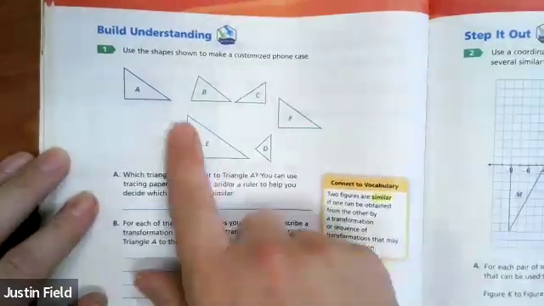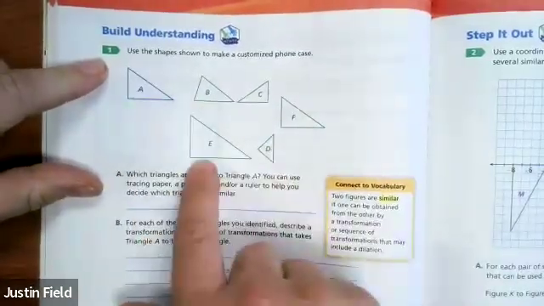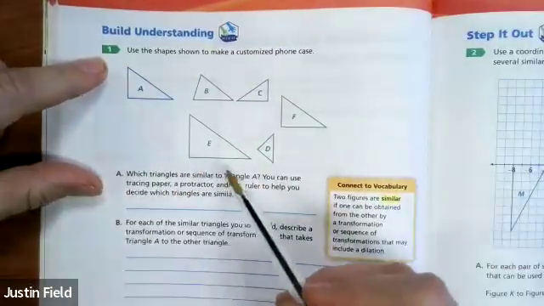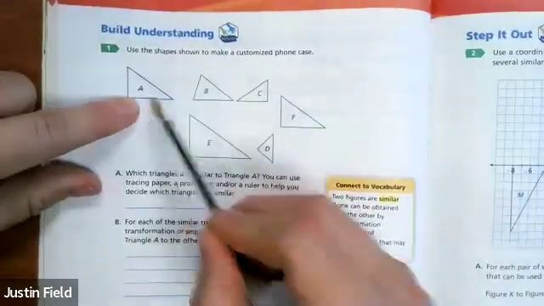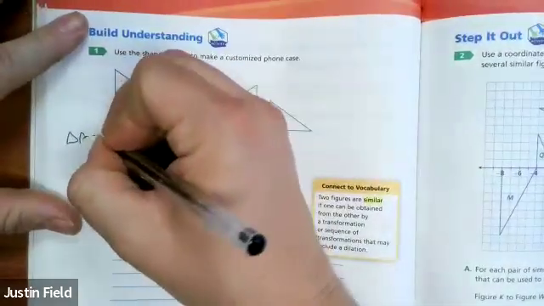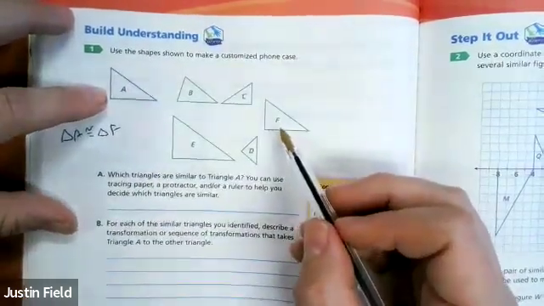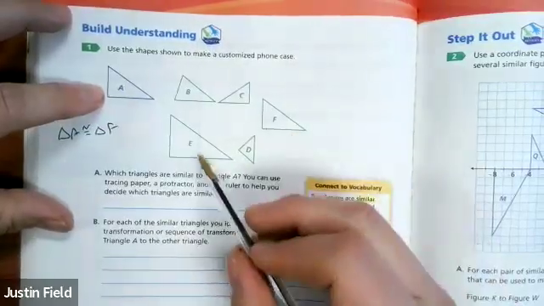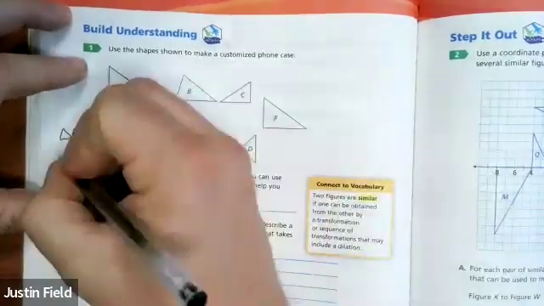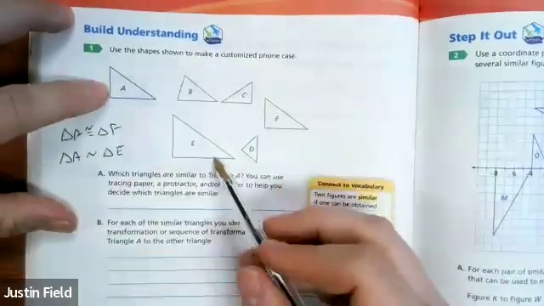Okay, so again, we're not going to copy down all these shapes right now. But just looking at all of them, can you tell which ones are similar? Well, right away, I can see that A and F are congruent. I'm just going to write that down. Triangle A is congruent to triangle F. They're the same shape, exactly, just translated, right? Triangle E, that also looks like the same shape, but bigger. So triangle A is similar to triangle E. These are the same shape, different sizes.